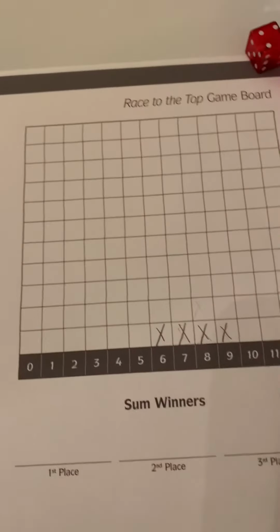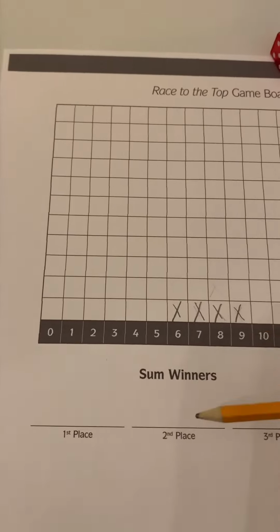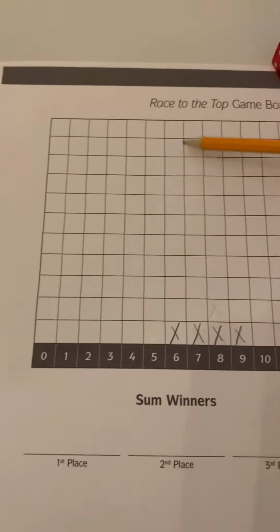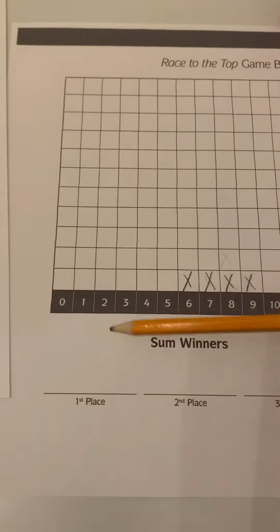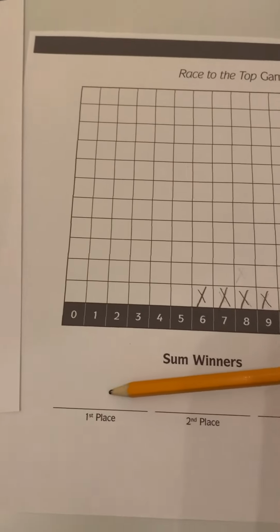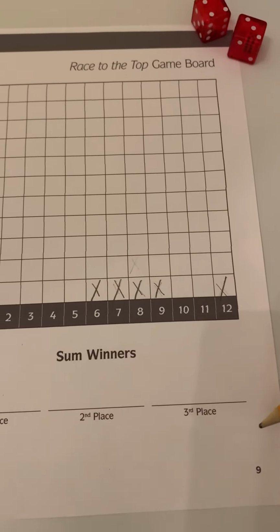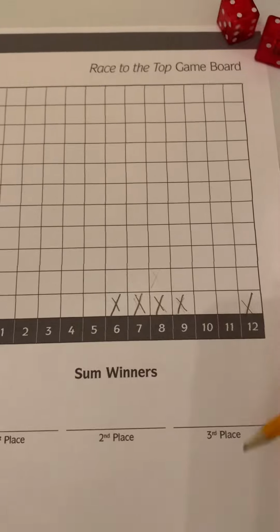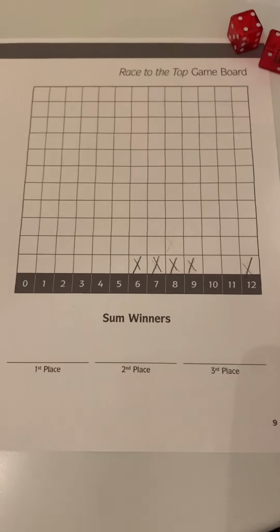The goal of the game is to continue rolling till 3 columns have reached the top. The first column that reaches the top is going to be your first place sum winner. The column that arrives to the top next becomes your second place, as well as the column that gets to the top third becomes your third place. And then once you have 3 columns that have reached the top, you can stop the game.